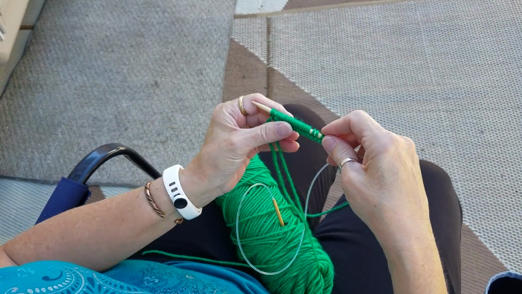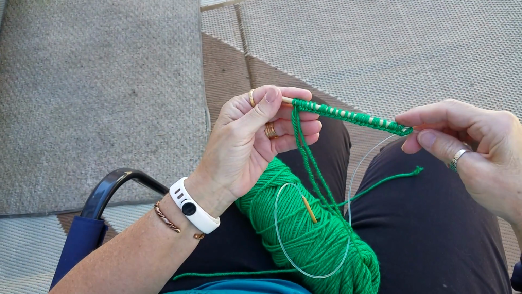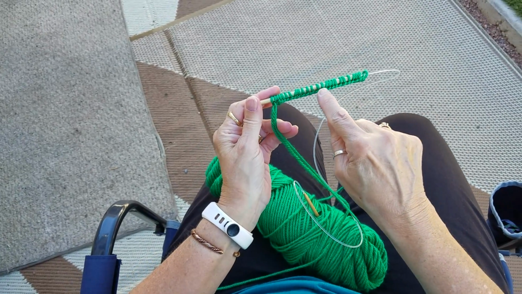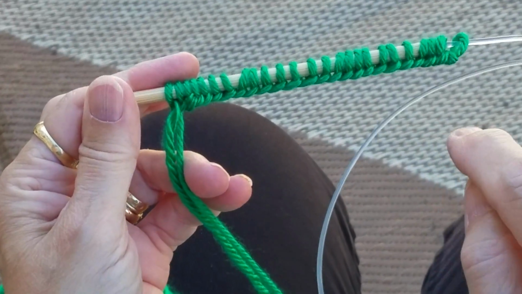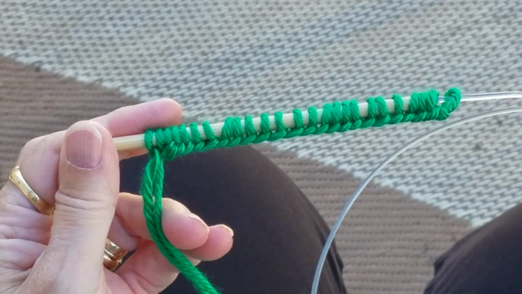You want your tension to be all about the same so that your bottom looks very similar to that. This is something that you get with practice.